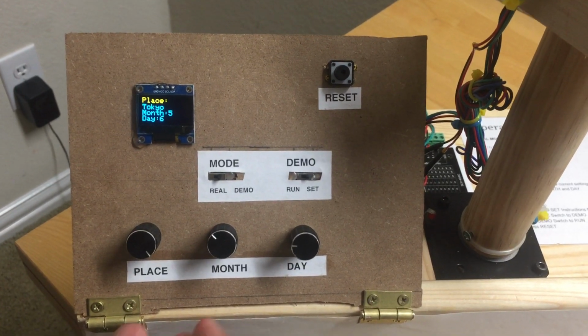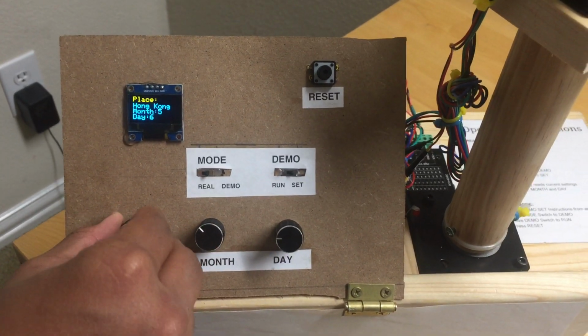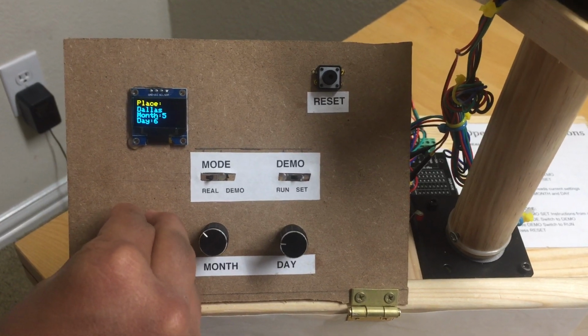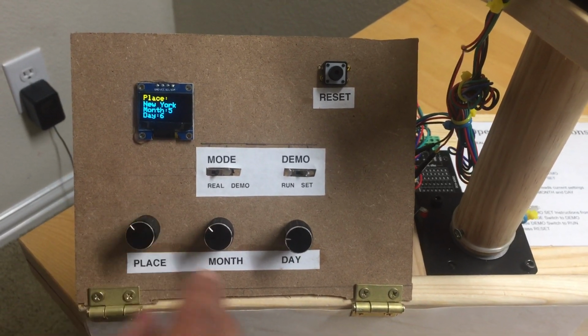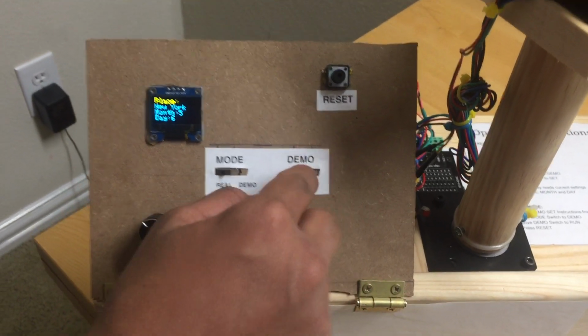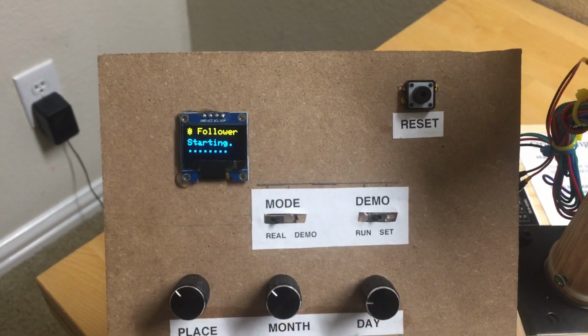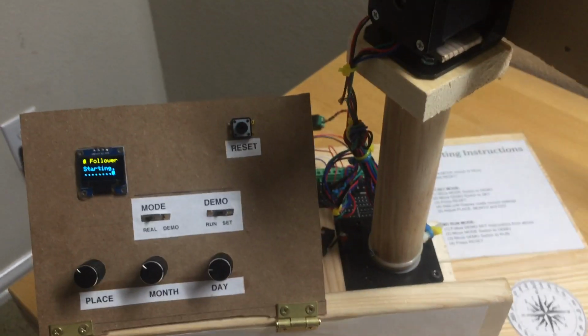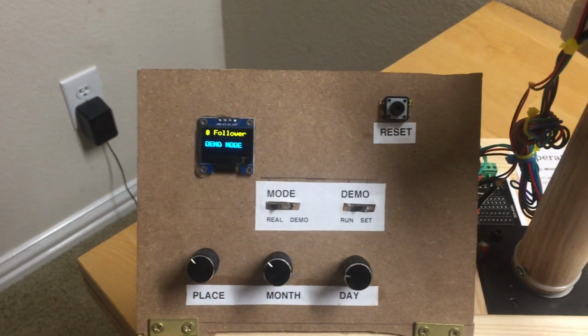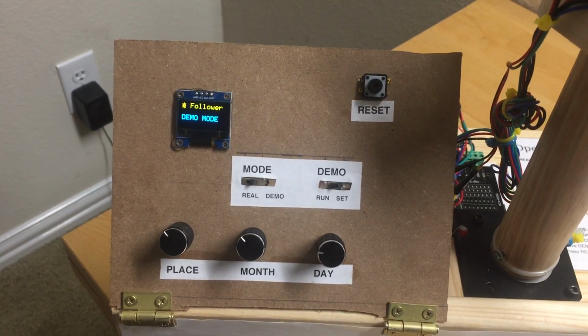Having set the place, month, and date, I'm going to set it to New York. I'm going to switch this to run and reset the program. We can go through the reset process once again. It's starting. We're in demo mode.